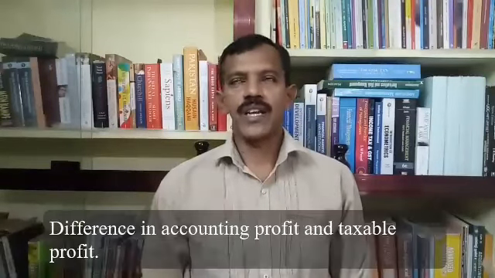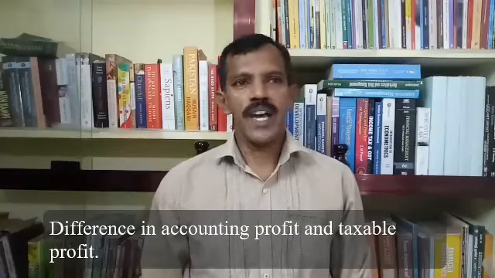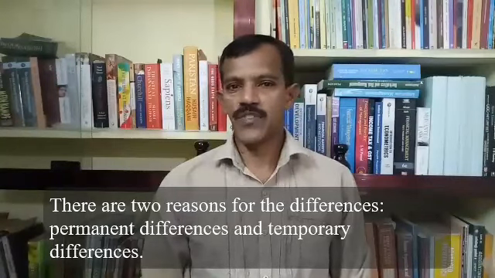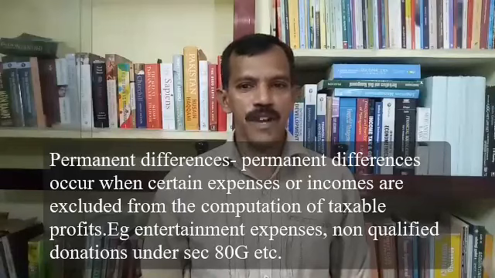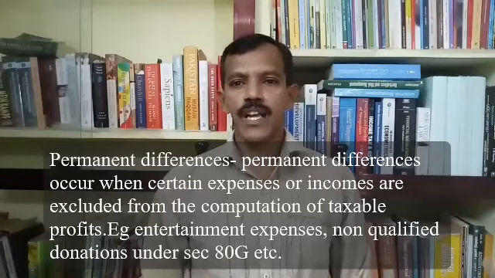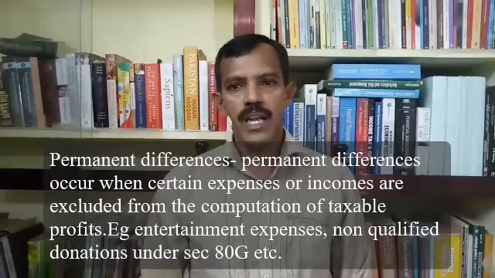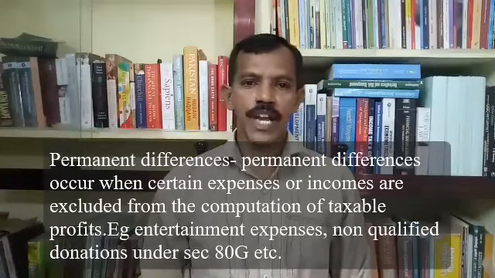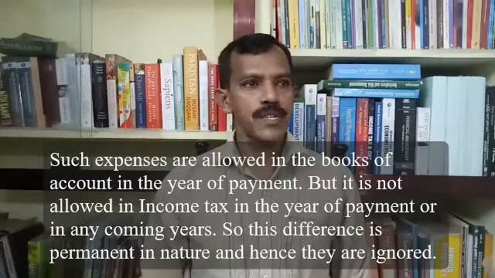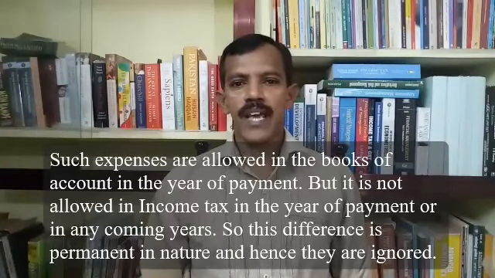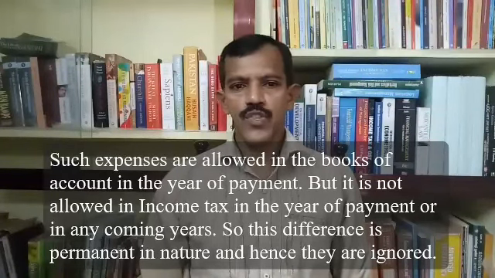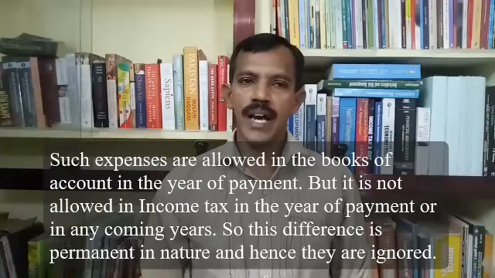Then we discuss the difference in accounting profit and taxable profit. There are two reasons for differences: permanent differences and temporary differences. Firstly, we discuss permanent differences. Permanent differences occur when certain expenses or incomes are excluded from the computation of taxable profits. Example, entertainment expenses, non-qualified donation under section 80G. Such expenses are allowed in the books of account in the year of payment, but it is not allowed in income tax in the year of payment or in any coming years. So this difference is permanent in nature and hence they are ignored.